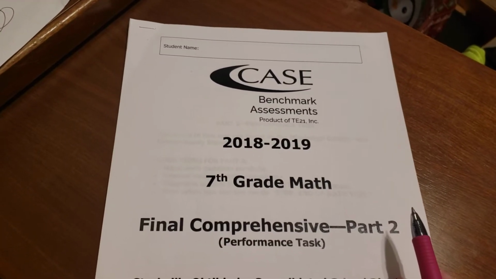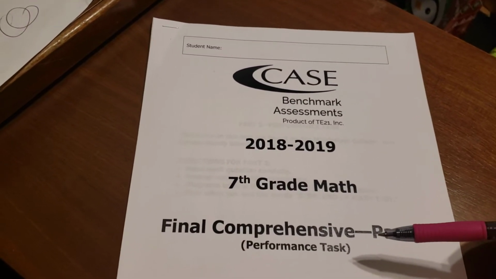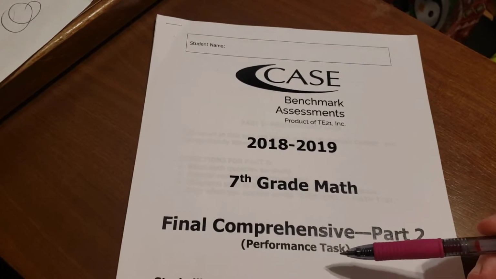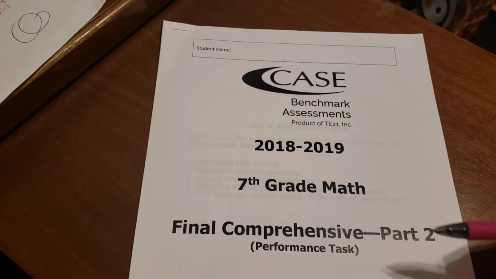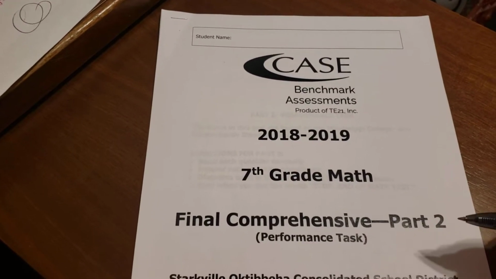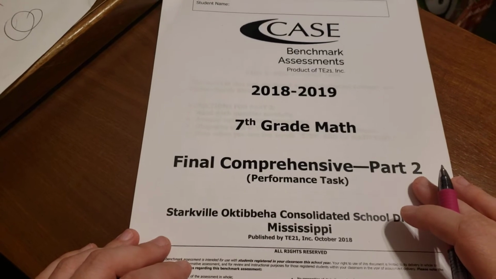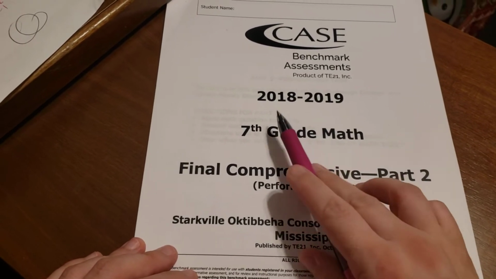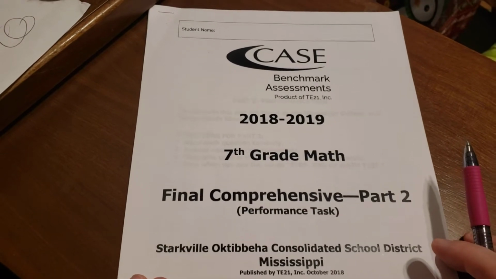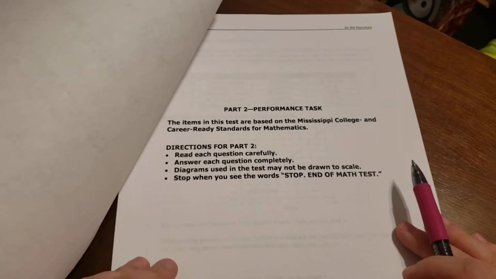Alright folks, I wanted to make a video about the performance task. And the performance task is on ratios and percentages. I'm going to review this later and make sure that noise from my children is not so loud it's distracting. So this is, I believe, last year's, 18 to 19's performance task, and it is all about ratios and percents. So, let's get started.